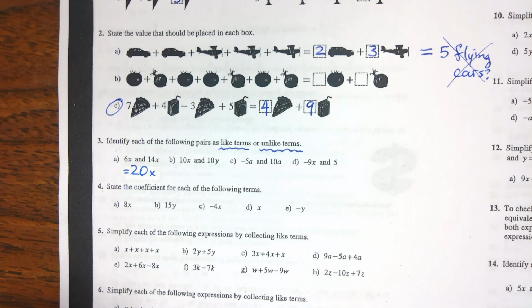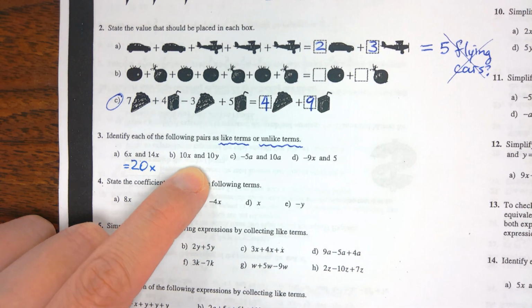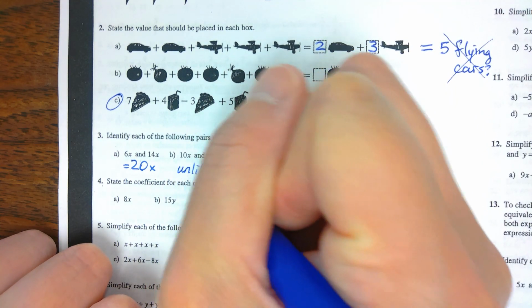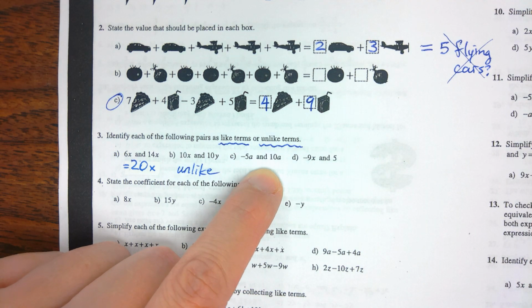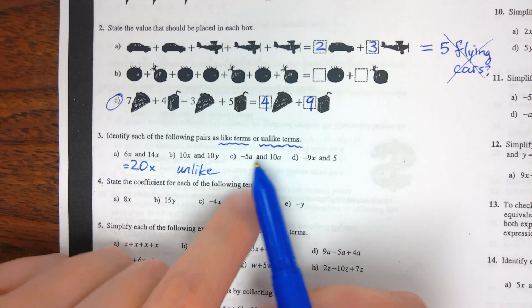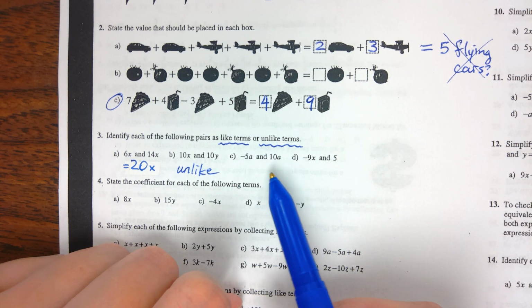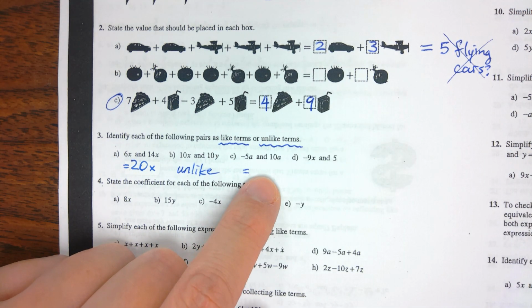Okay. What about B? Are these like terms or unlike terms? Nicolin? Unlike. So can I combine them? No. What about C? Like terms or unlike terms? Yep. Like terms, because just because it's negative, it's still like terms. And what would this equal to? Negative 5a and 10a.